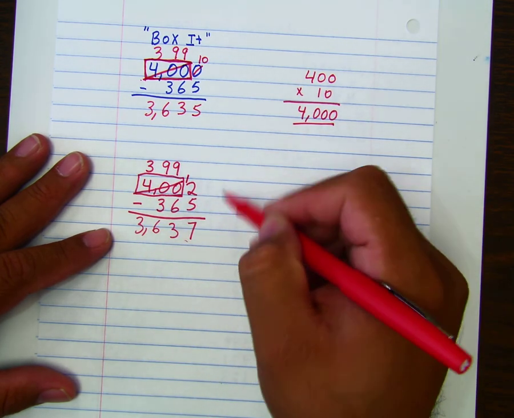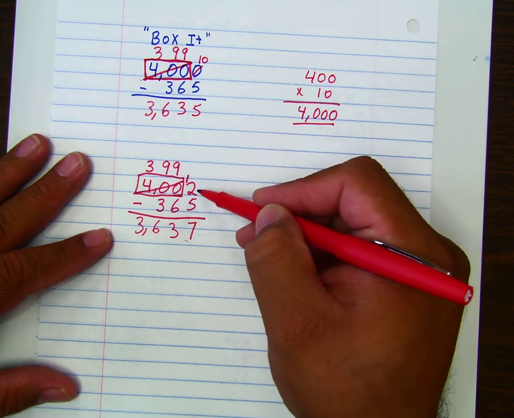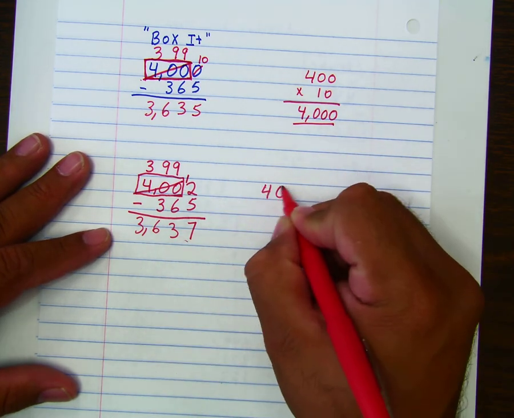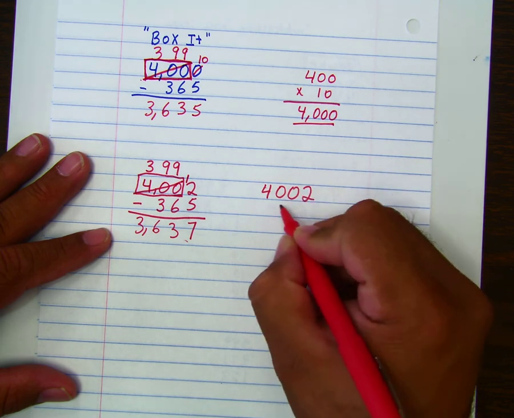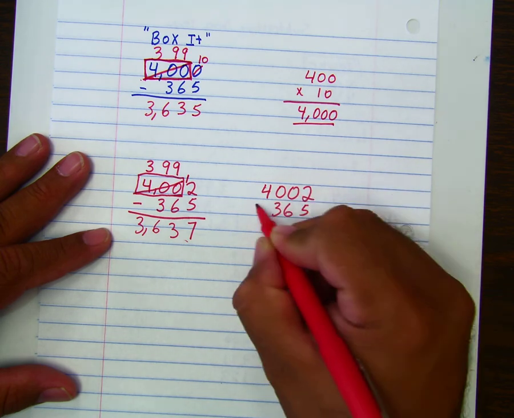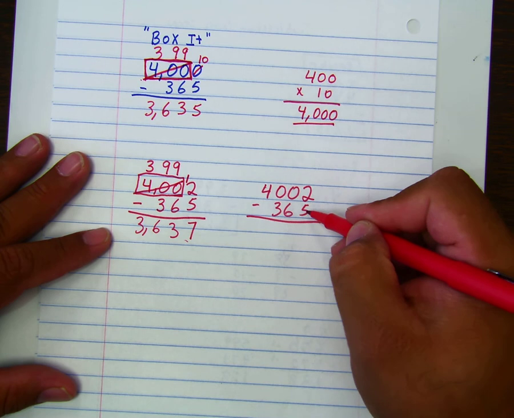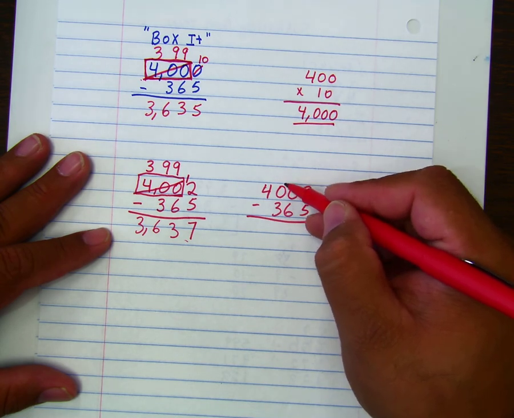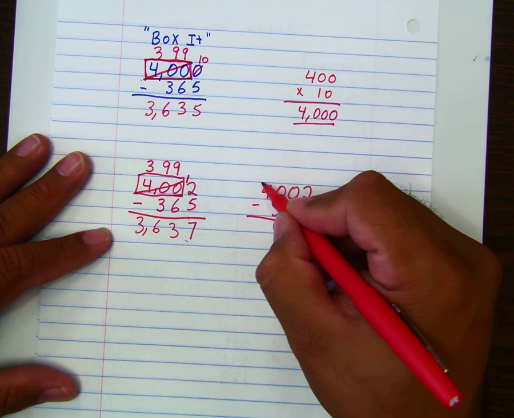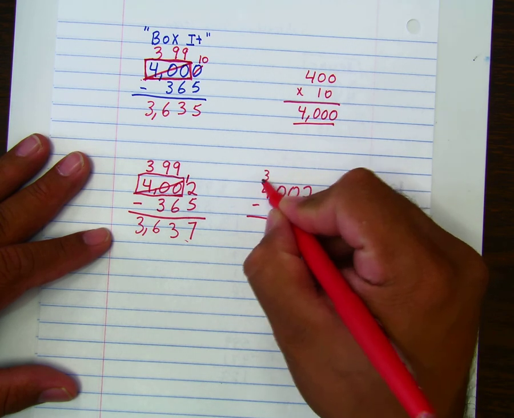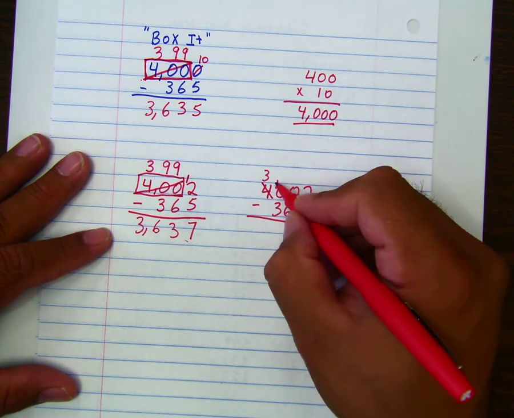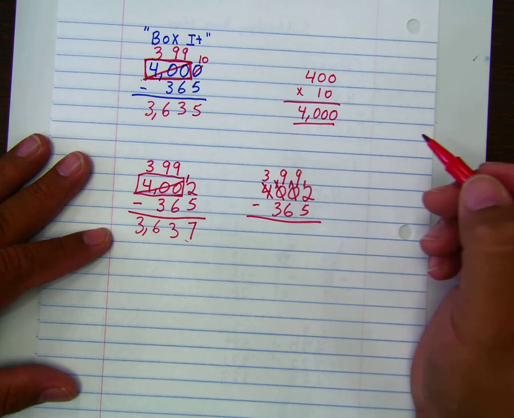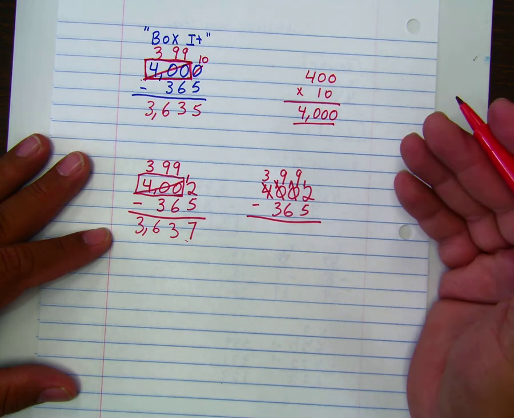Now again, this number is different than this number because we had 4,002. I can check it for you guys by doing the regular algorithmic way of doing subtraction. So can I take 5 away from 2? No. So I'm going to go over to my tens place. I can't regroup. Go all the way to my hundreds place. Can't regroup. Go all the way to my thousands place. This becomes a 3. I bring a 10 over, regroup, 10 over, regroup, and then that 2 becomes 12. Now I can do my regular subtraction.